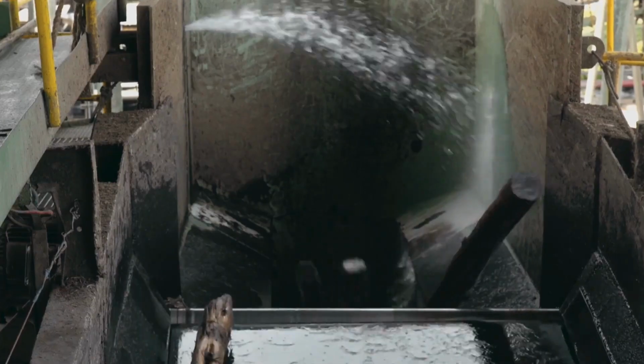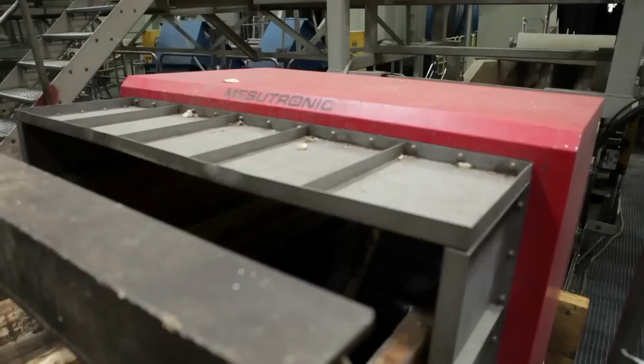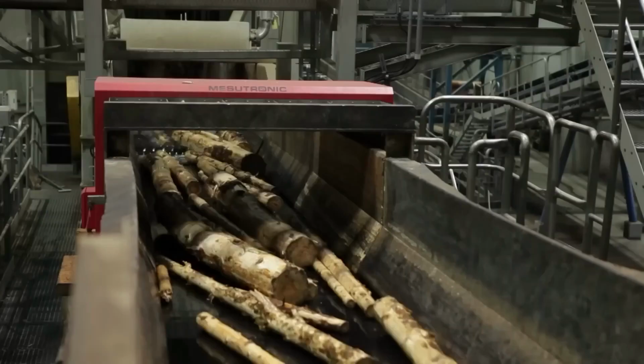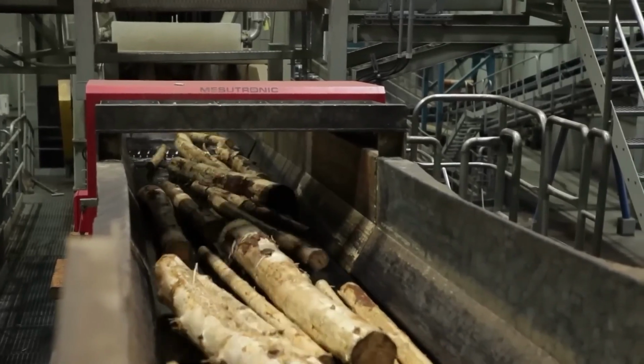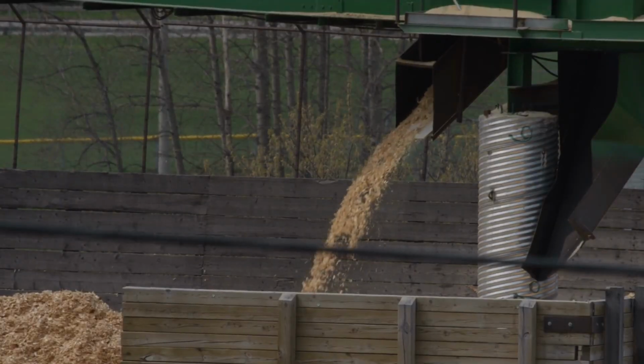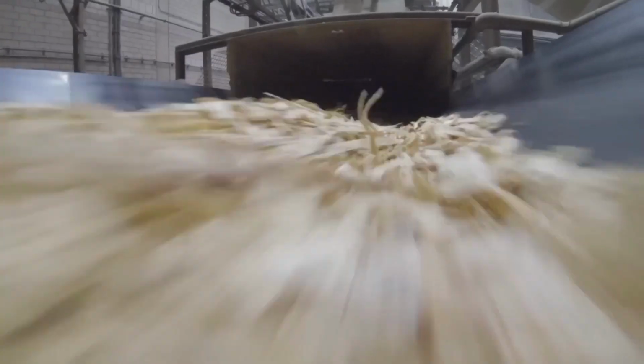Following this, the wood undergoes a thorough cleaning process to remove any debris like stones or sand, ensuring the quality of the pulp. A metal detector scans the wood for any stray nails or screws, crucial for preventing damage to machinery downstream. Once cleared, giant rotating knives further reduce the wood into tiny chips, which are then conveyed into large stockpiles. However, these wood chips still need further processing to become suitable for toilet paper production.